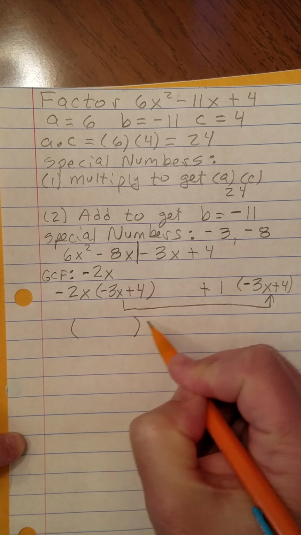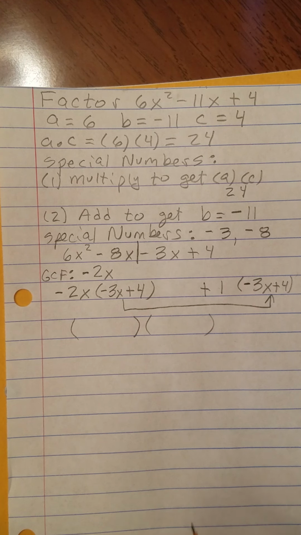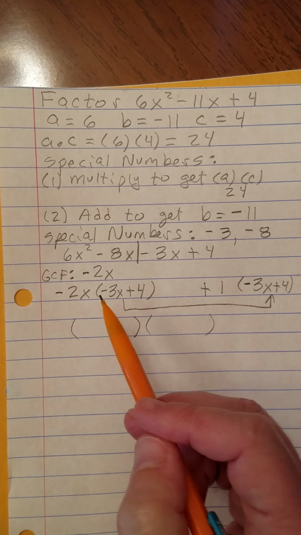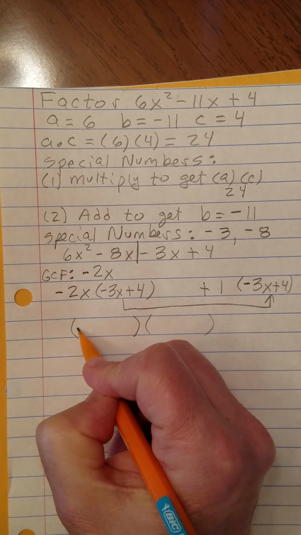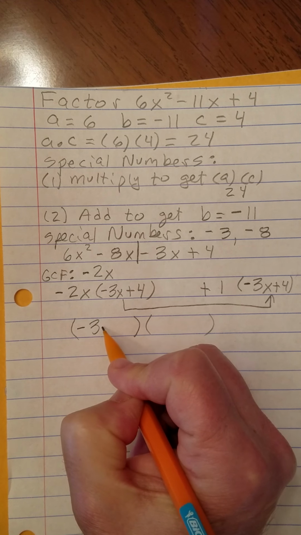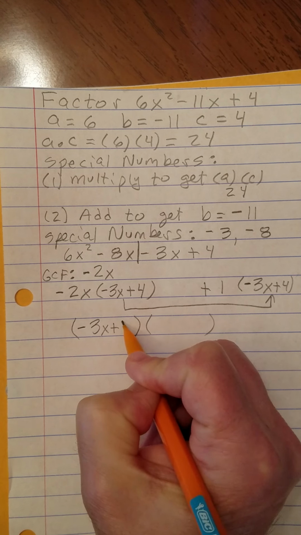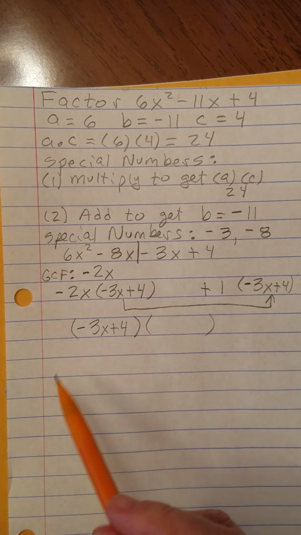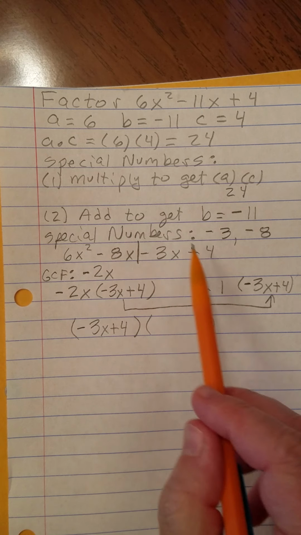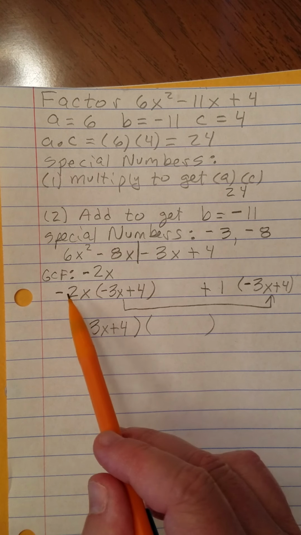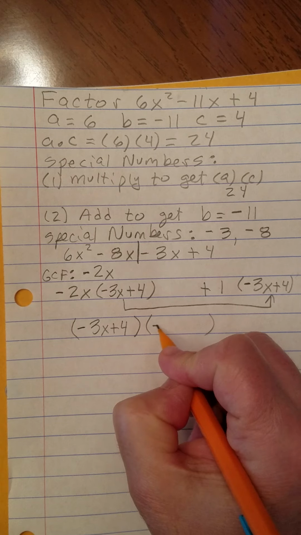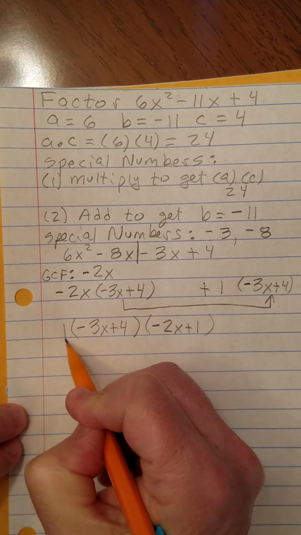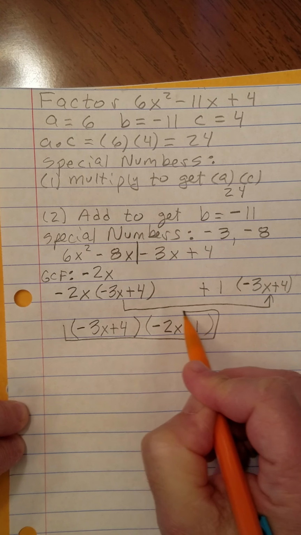Now you're ready for your final answer. It's going to be the product of two binomials. Start with what's inside the parentheses. What is inside the parentheses? Negative 3x plus 4. Now, the second set of parentheses is what's going to be outside the parentheses, which is negative 2x plus 1. That is the product of two binomials.